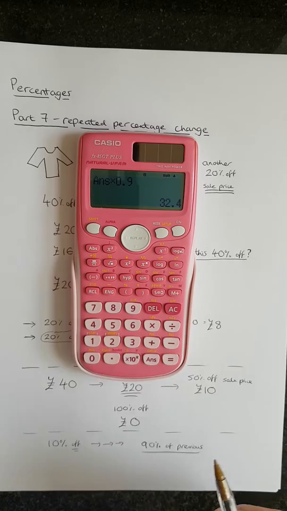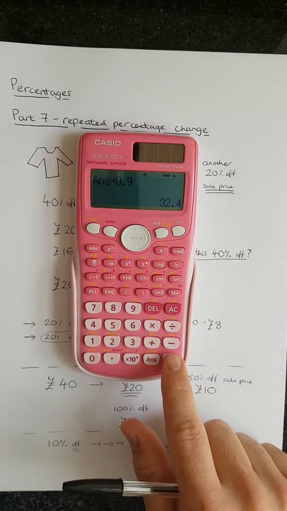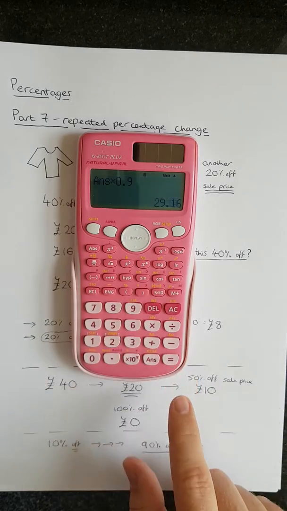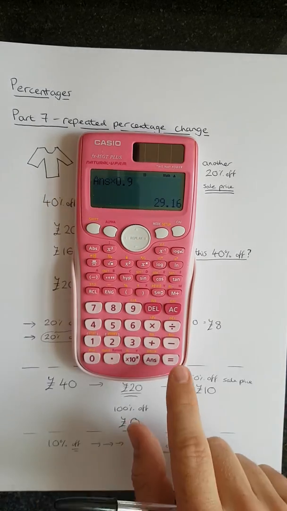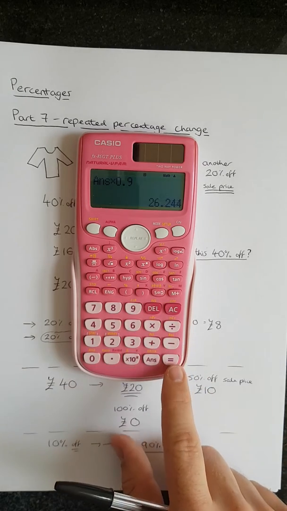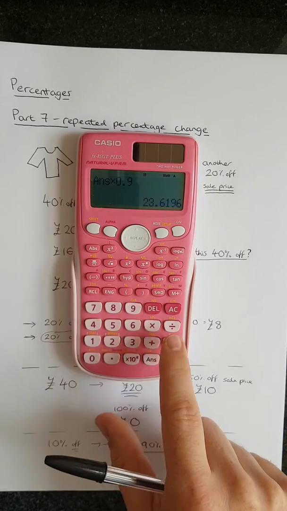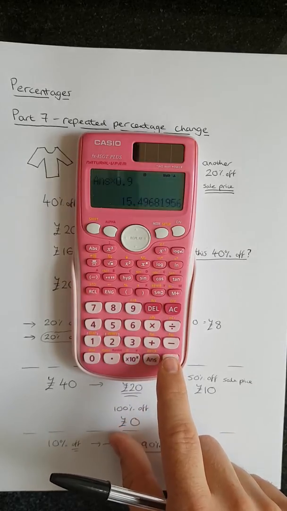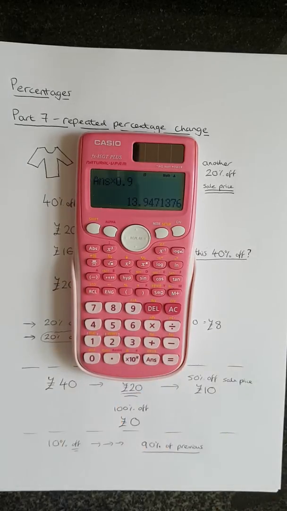So that's done twice. If I hit equals, it will do it again, because it's repeating this sum. So that's 3 times, and 4 times, and 5 times, 6, 7, 8, 9, 10.